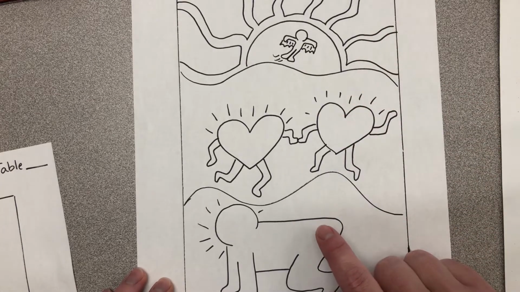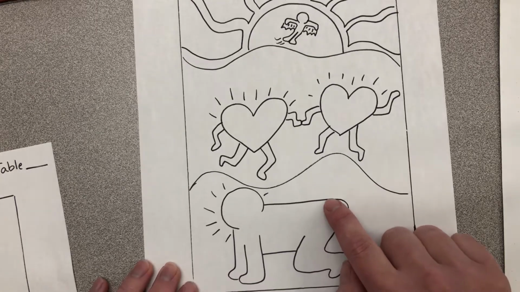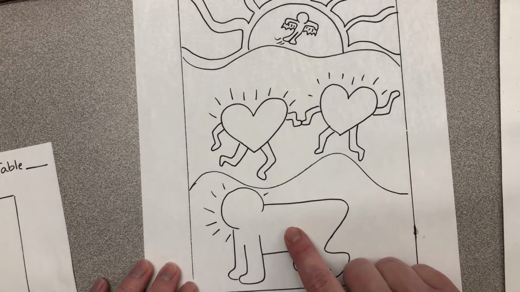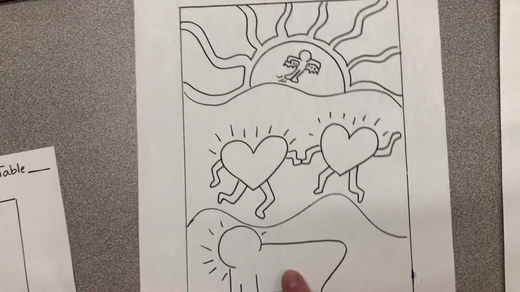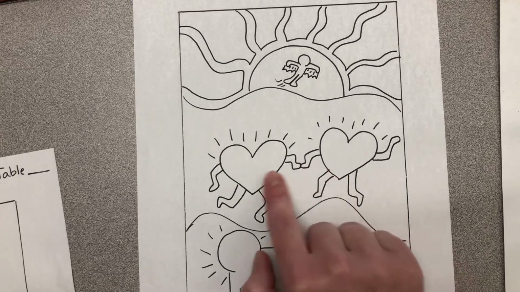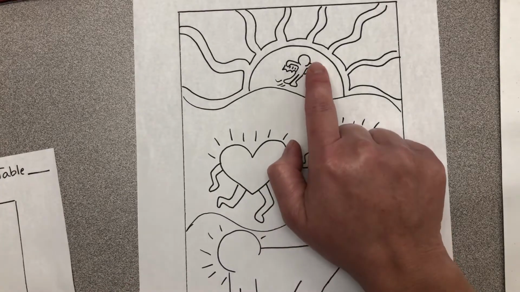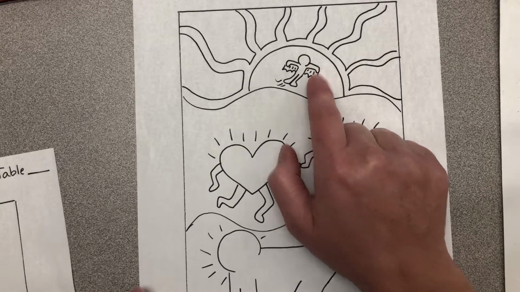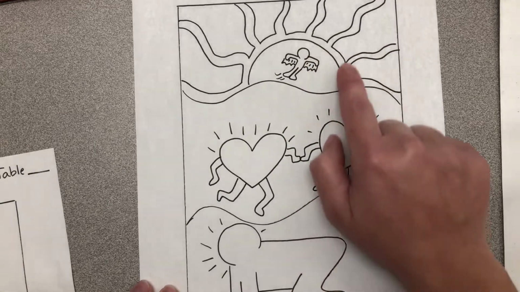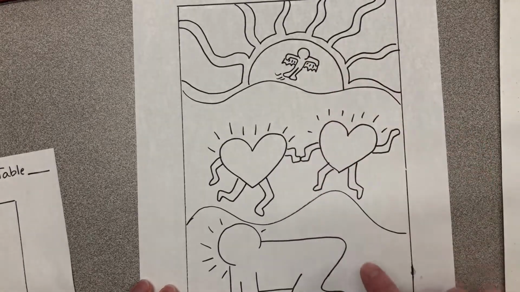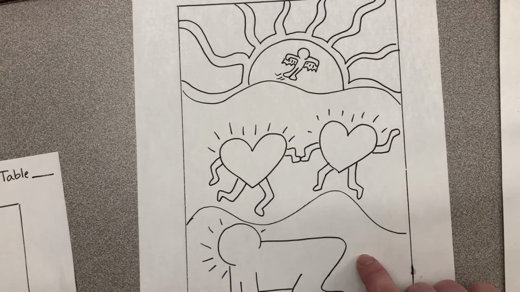So the figures are actually going to get smaller as they go back, and you can see this is my foreground, so this is my largest figure. This is my middle ground, so these are medium sized. This is my background, so it's the smallest. And you're going to have to do that for yours too. You're going to start out with pencil for this, okay?